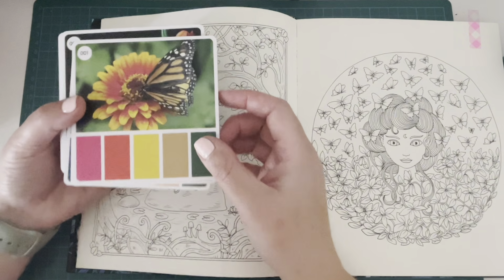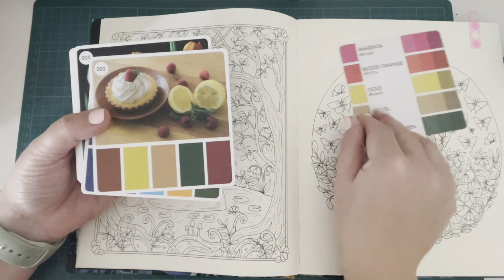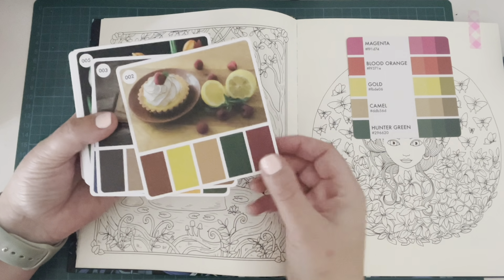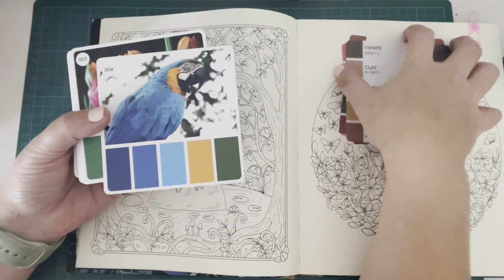So as I look through, I look at the colors, I see it's got a green, it hasn't got a blue, so I'm going to discard it. I don't want that one. Same again. And I can quickly just flick through and decide which ones I think will work.